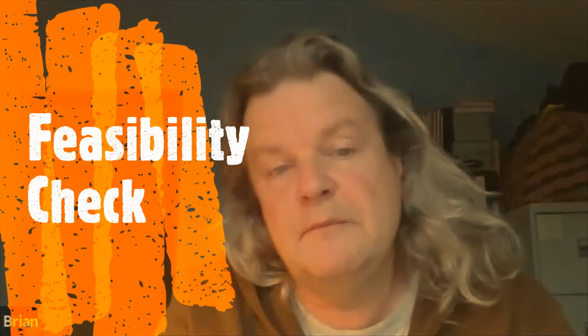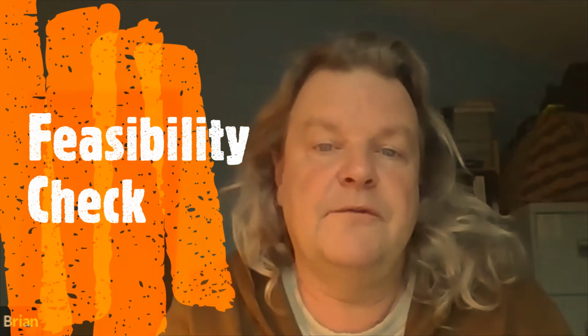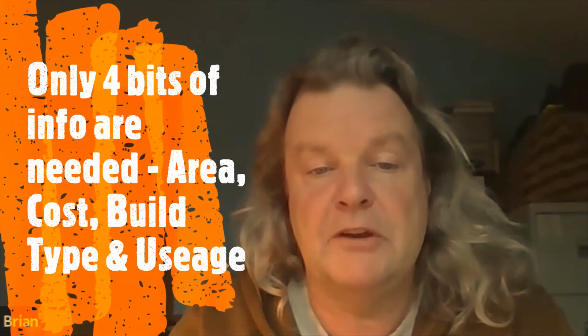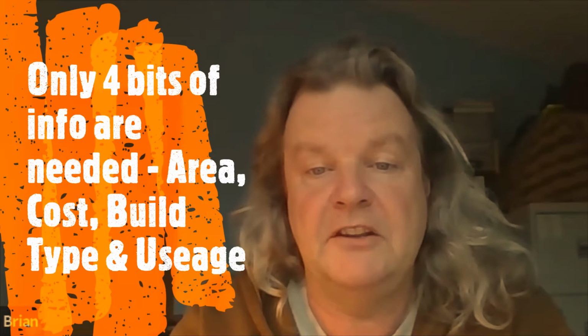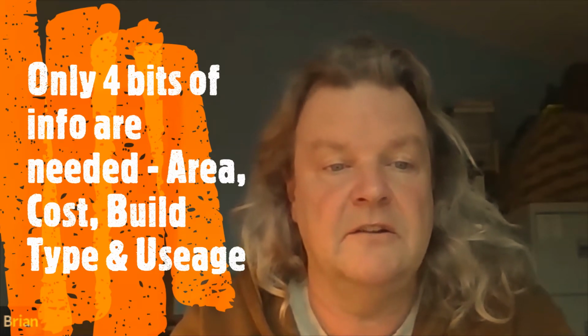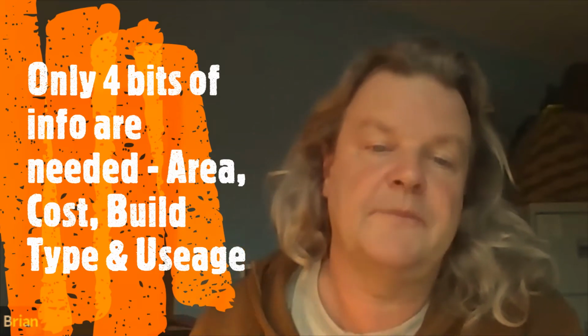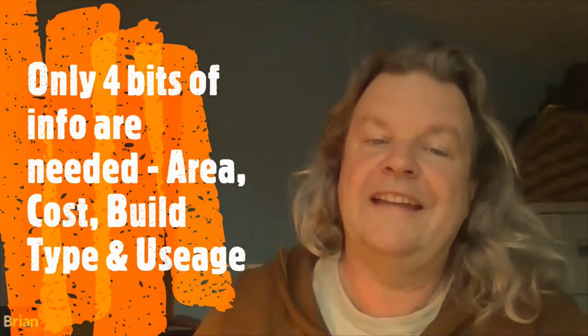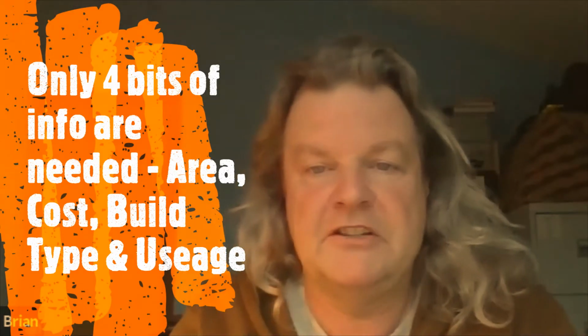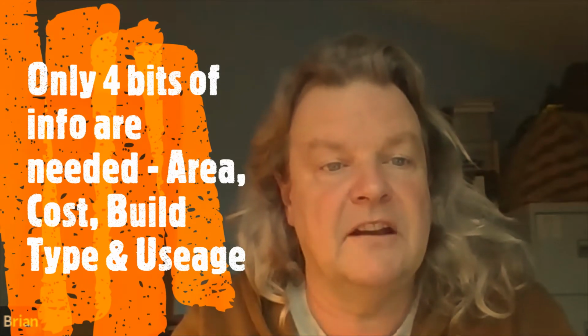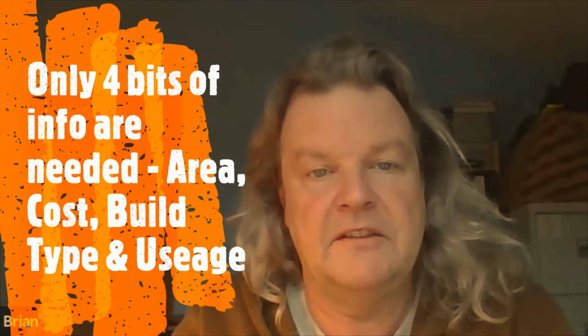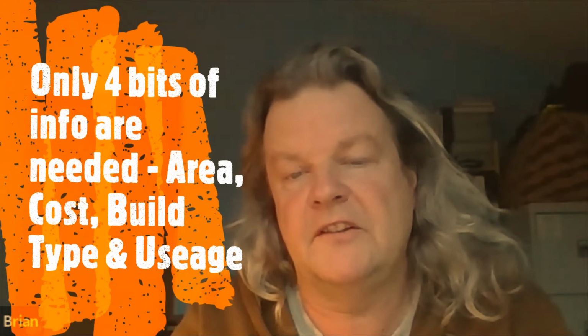The Wicked spreadsheet can be used as a quick feasibility check. The area, the purchase price, the build type, and the usage type are needed to do a quick initial check. The costs and income may in fact vary by geographical location, so you may start to adjust some of the numbers in the input these details first section. But by inputting these 4 bits of information and using the defaults that are already there, you'll be able to have a first quick stab at feasibility.